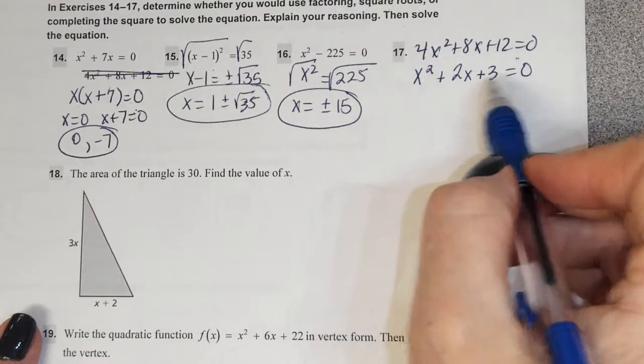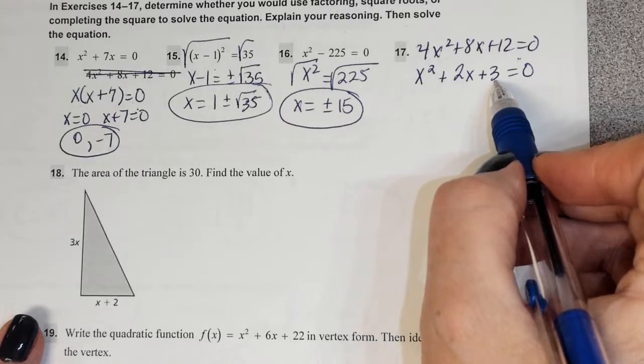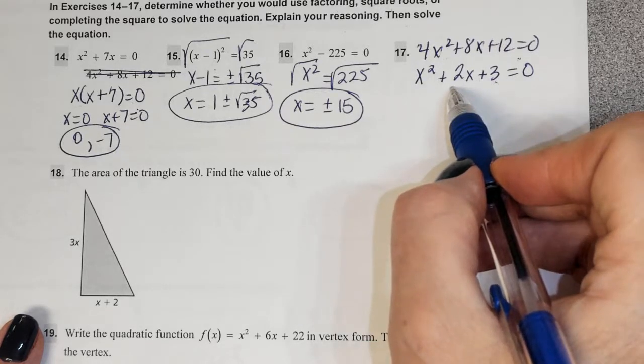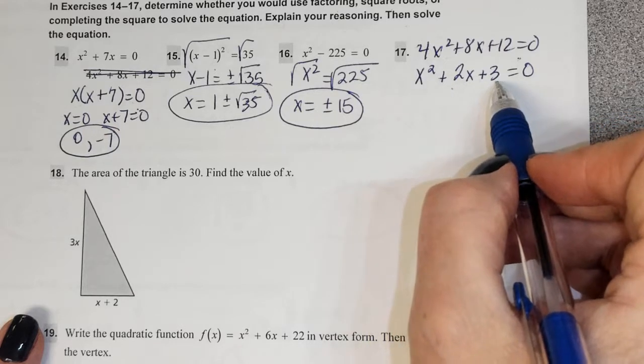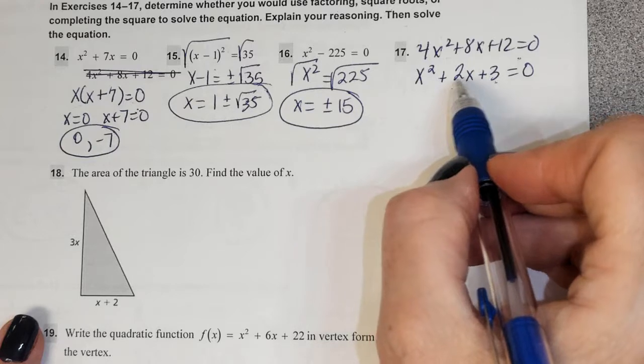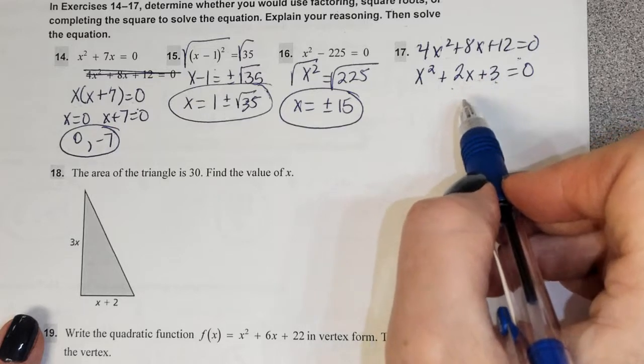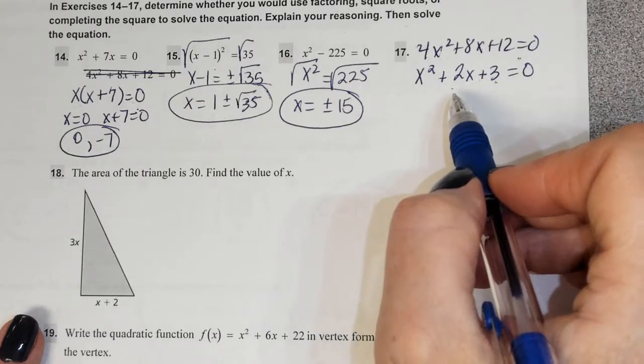Now I should stop and check to see if it can be factored. Are there numbers that multiply to be 3 and add to be 2? Multiply to be 3 would be what? 3 and 1, but do they add to be 2? No, they would only subtract to be 2. So if this had been a minus, we could factor it. But because it's a plus, we can't factor it. So what would we have to use?